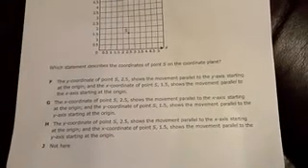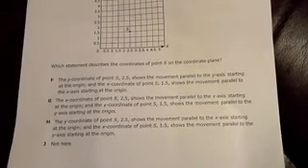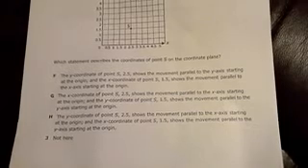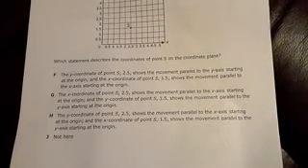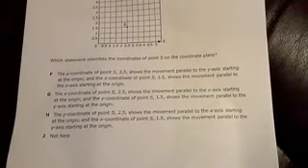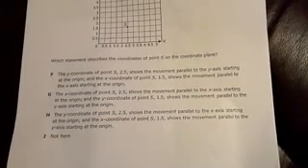F. The y-coordinate of point S, 2 5/10, shows the movement parallel to the y-axis starting at the origin. And the x-coordinate of point S, 1 5/10, shows the movement parallel to the x-axis starting at the origin. G. The x-coordinate of point S, 2 5/10, shows the movement parallel to the x-axis starting at the origin. And the y-coordinate of point S, 1 5/10, shows the movement parallel to the y-axis starting at the origin.